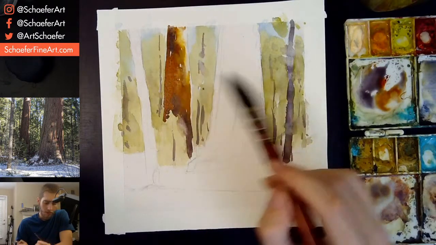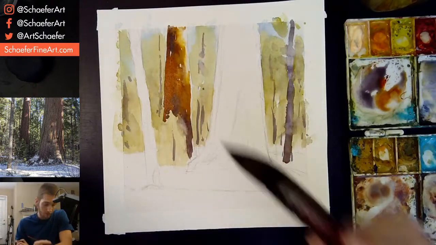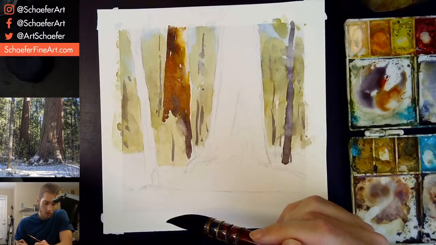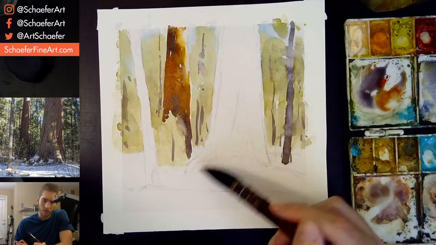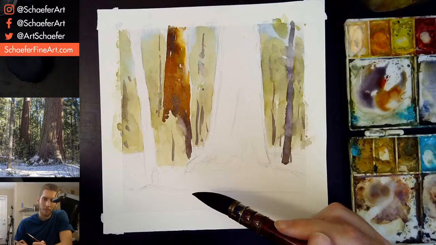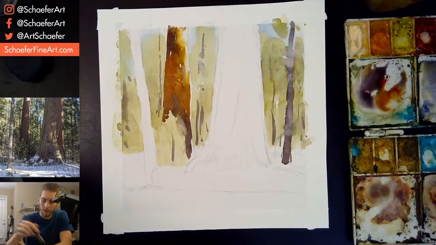Well, hopefully I can do this main tree the way I did that one. That's pretty cool. But I think I need to go with the snow shadows first, because they're much lighter. So I think I need to do that first, unfortunately.